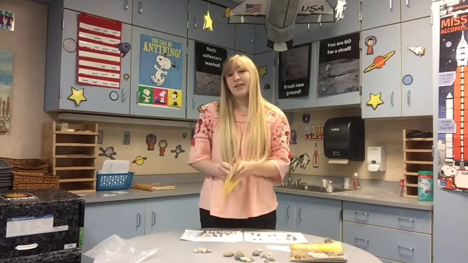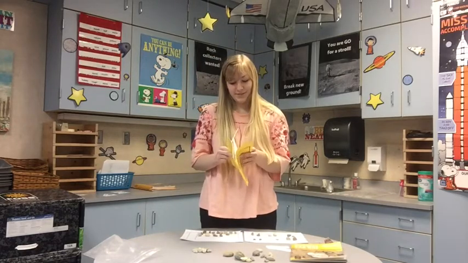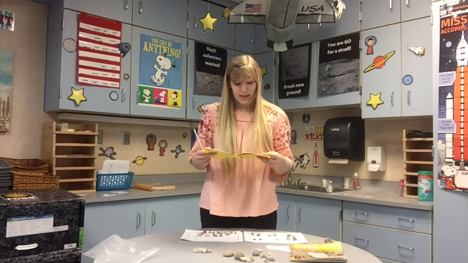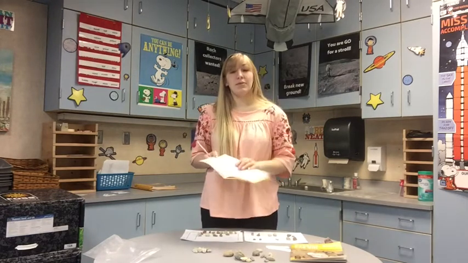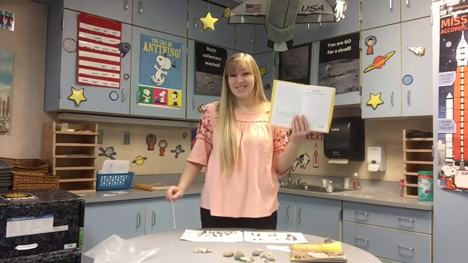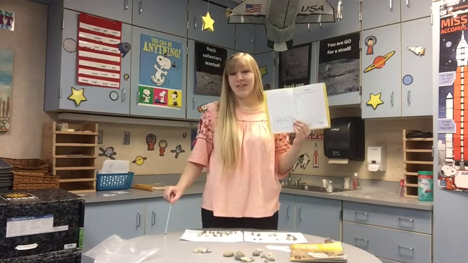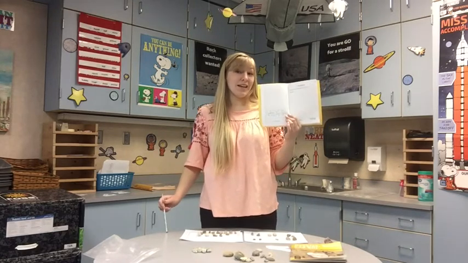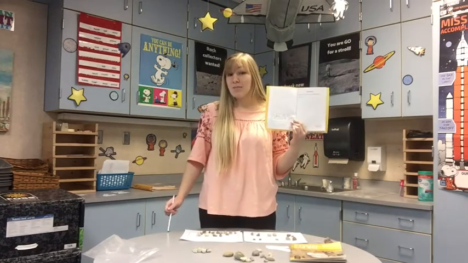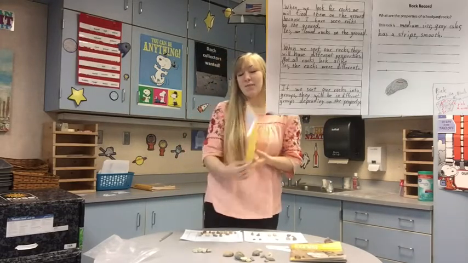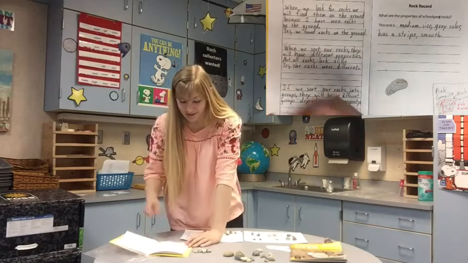Now let's go back and look at our hypothesis again. If we sort our rocks into groups, they will be in different groups depending on the property we use. Were we right? Yes, I could switch some of my rocks to other groups, depending on the property. So some rocks share the same properties, but not other properties. Make sure you write if your hypothesis was correct or not.